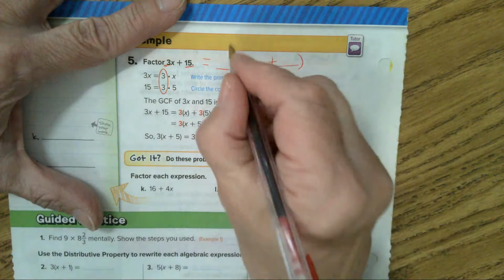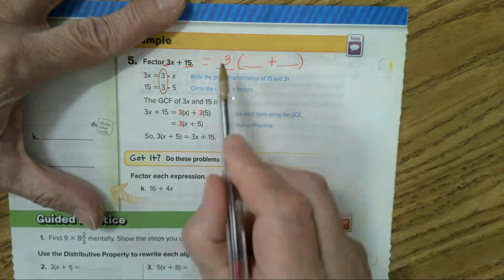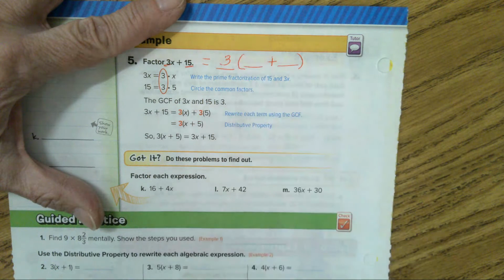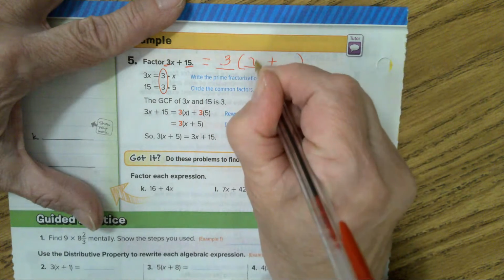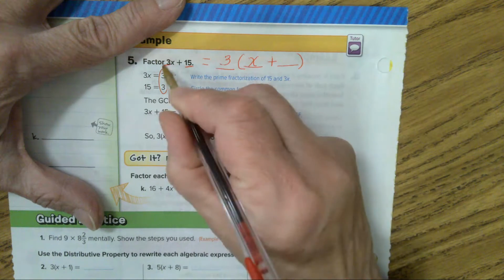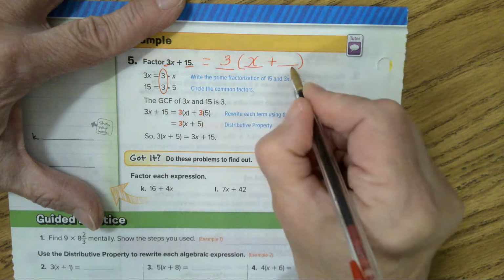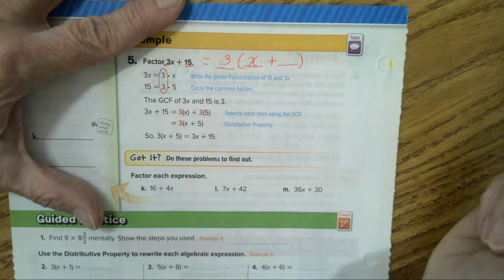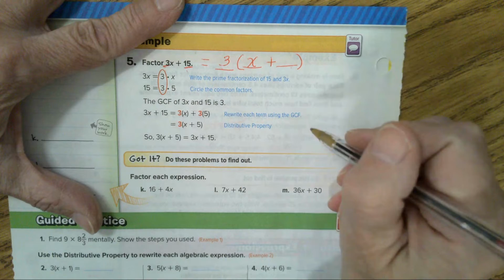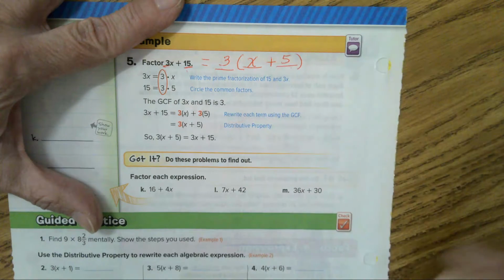So put your 3 out here. 3 times what equals 3x? 3 times x. See how we get that? 3 times x is 3x. 3 times what is 15? 5. Any questions on what we did?